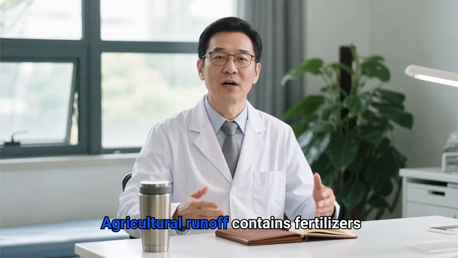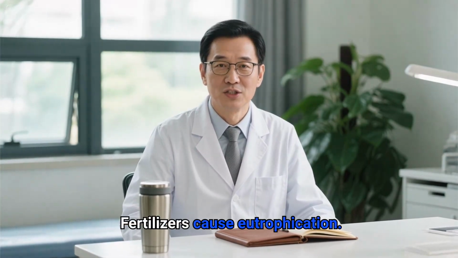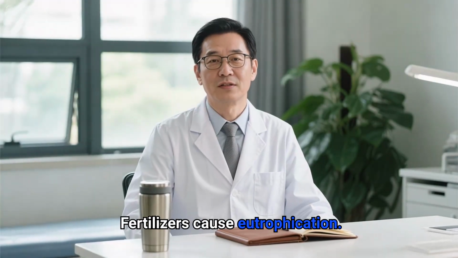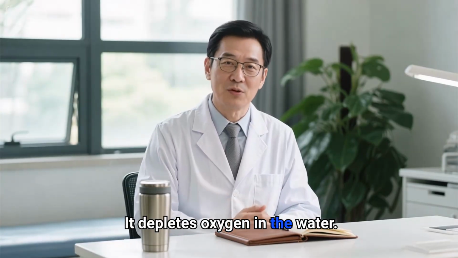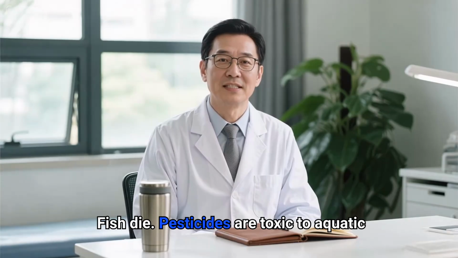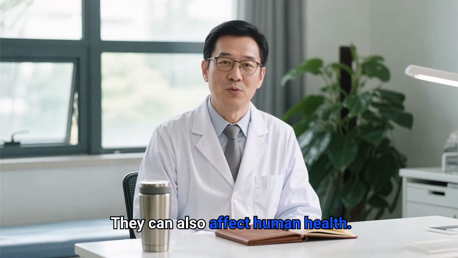Agricultural runoff contains fertilizers and pesticides. Fertilizers cause eutrophication. Eutrophication is the excessive growth of algae. It depletes oxygen in the water. Fish die. Pesticides are toxic to aquatic life. They can also affect human health.